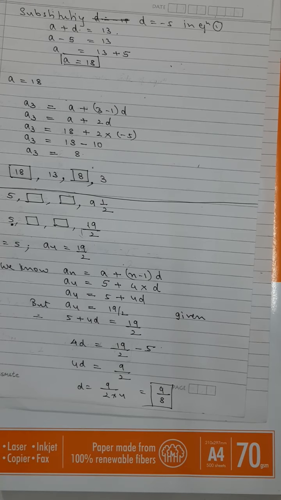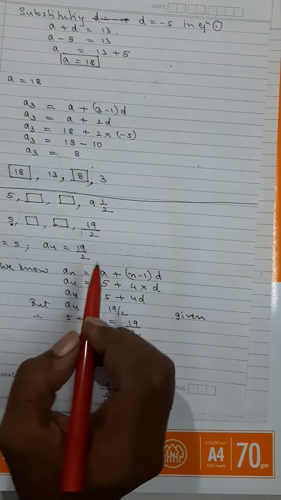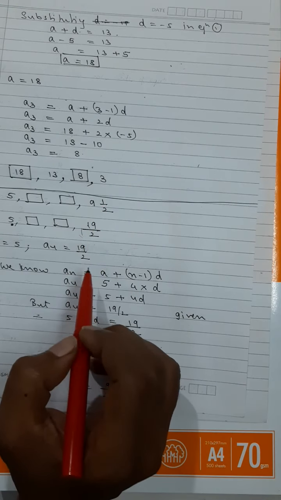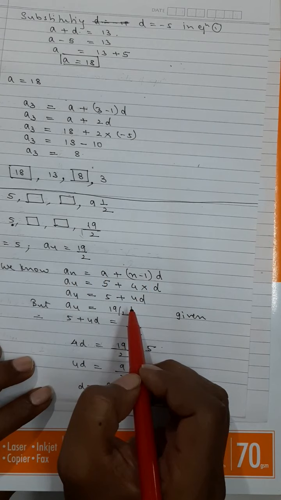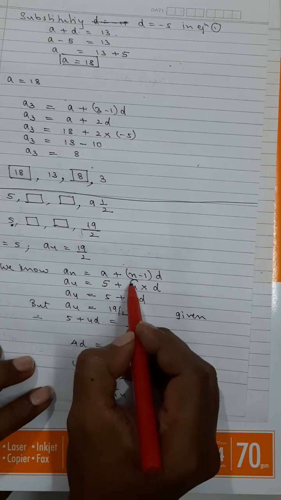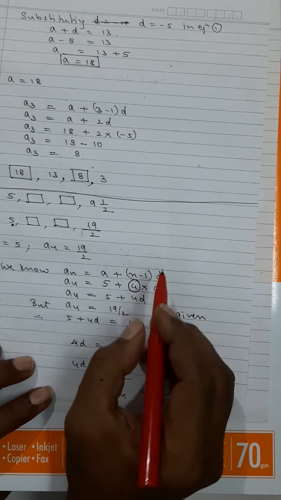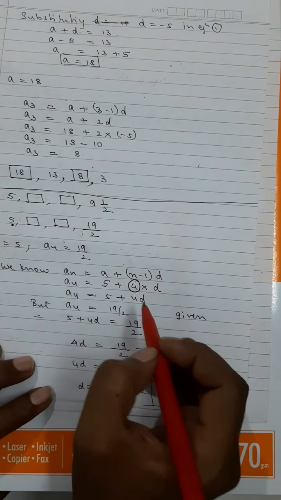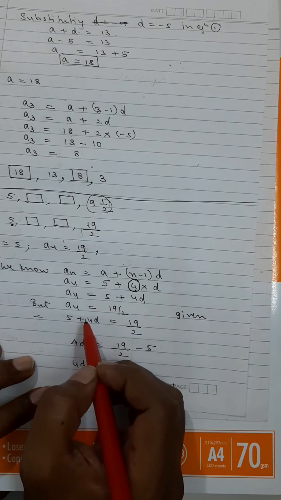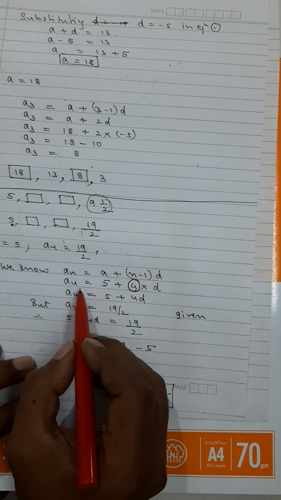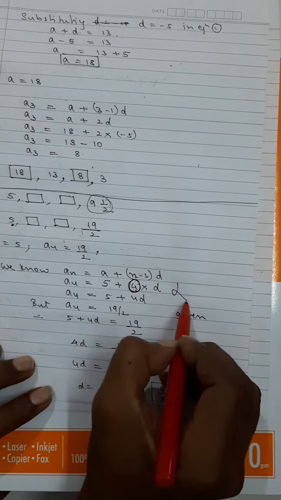Did I do something wrong? 2 4s are 8. Okay. 2 9s are 18 plus 1, 19. 5 plus... this is 3. I'm sorry my dear student, this is wrong. I'll have to resolve it because I have taken, this is the 4th place. So 4 minus 1 will be 3D, right? I'm sorry my dear student, we'll have to resolve it.